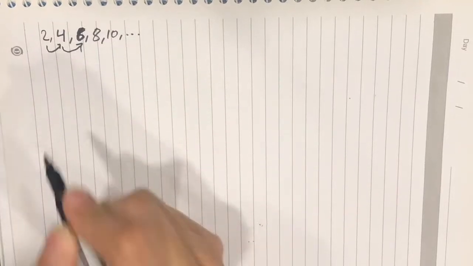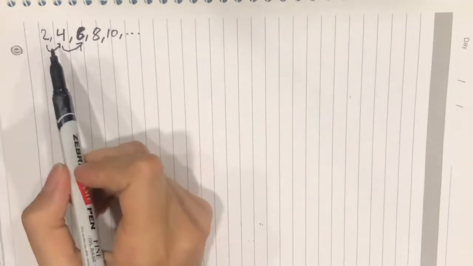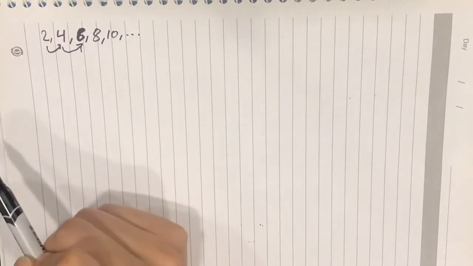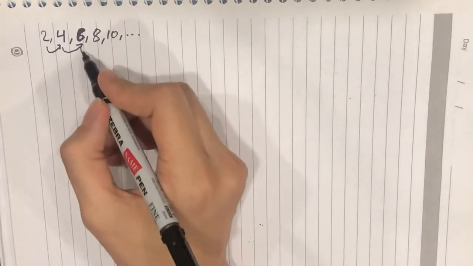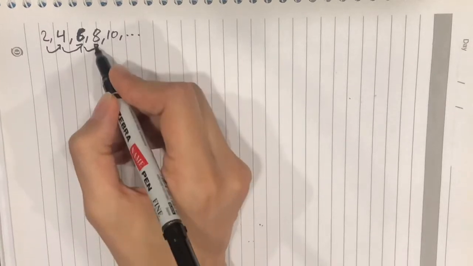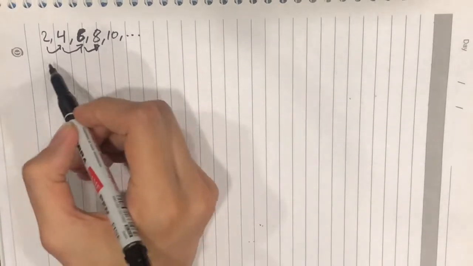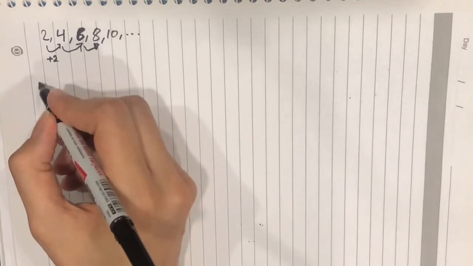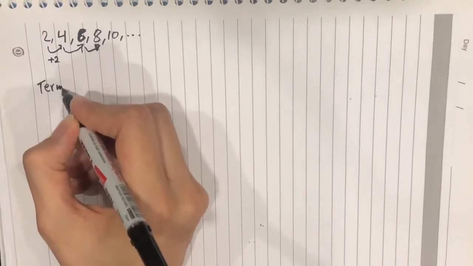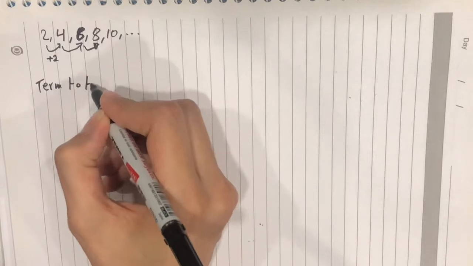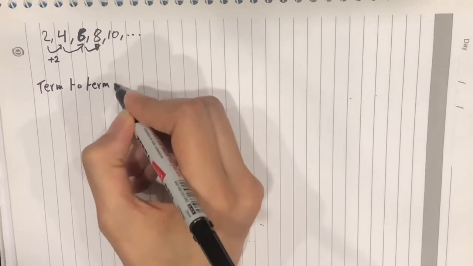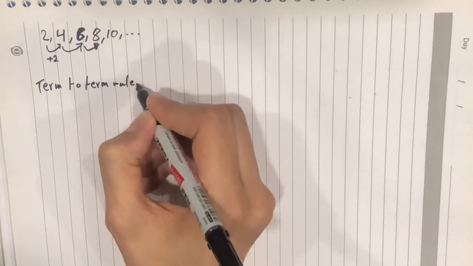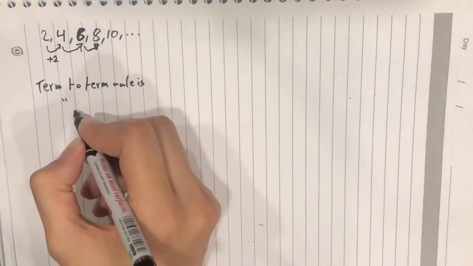How do they relate to each other? What is the relationship between 6 and the previous term, or 6 and the next term? If you look at it closely, you will see that each time I am adding 2. So you would say that the term to term rule is add 2.